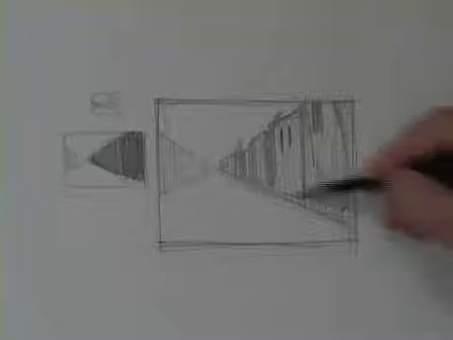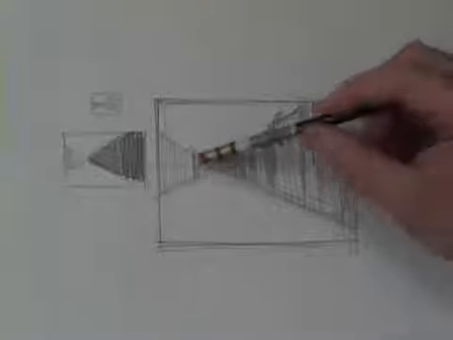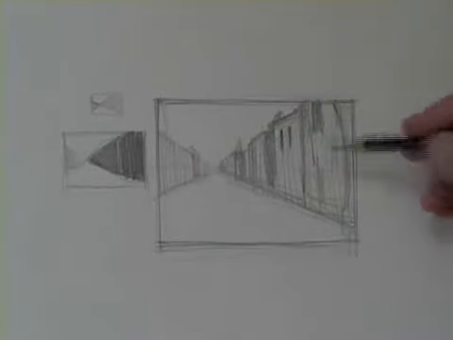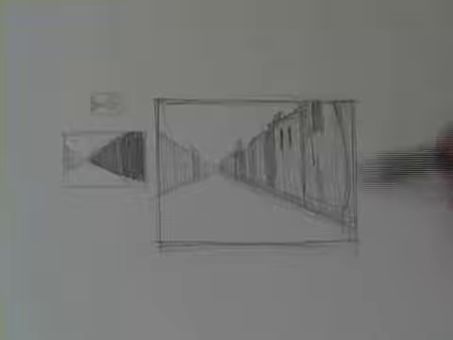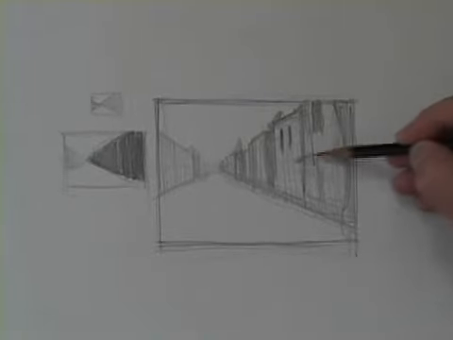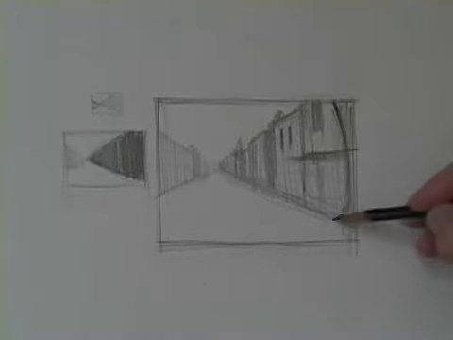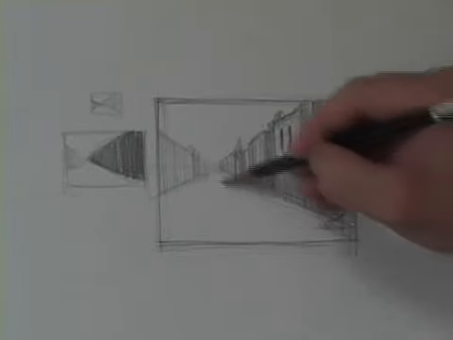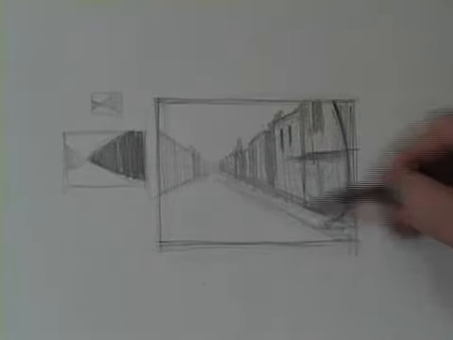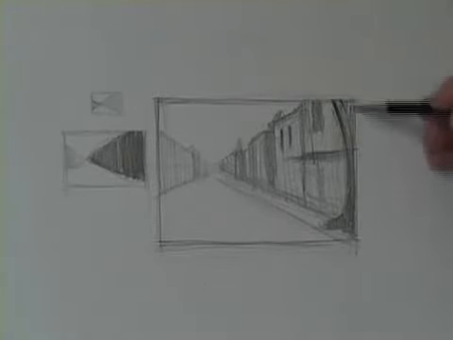I could add a tree over this, and maybe some far buildings on the other side of the street. I already went way too dark with that. Let me step back for a second. Maybe I want to add a little bit of an awning. Okay, punch up some dark stuff. This could be a tree planted in the foreground. I can add a little bit of a sidewalk, or this could be a light post, whatever you want it to be.